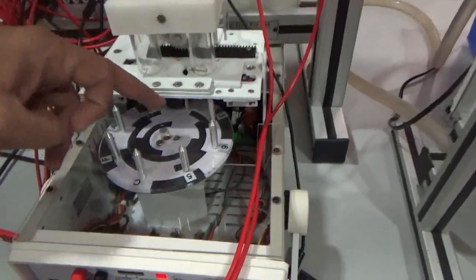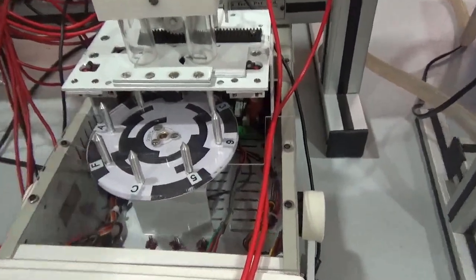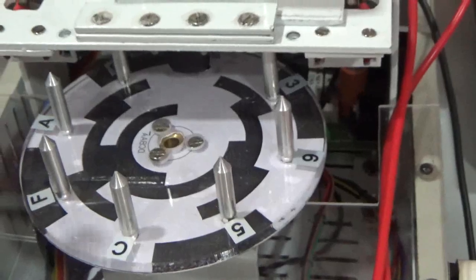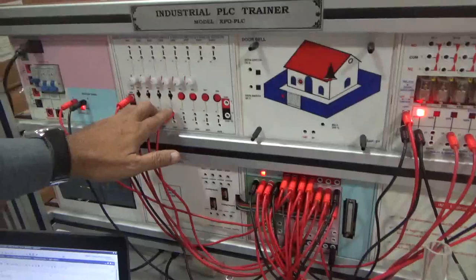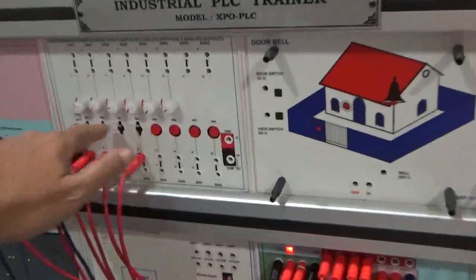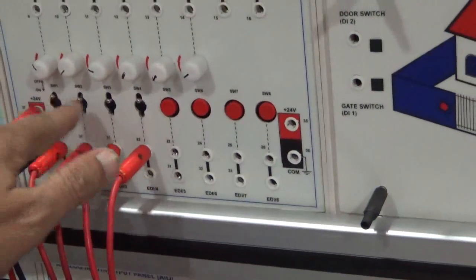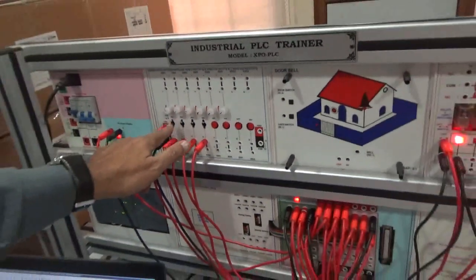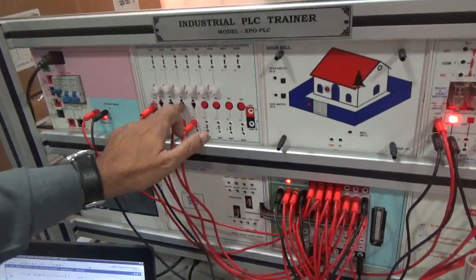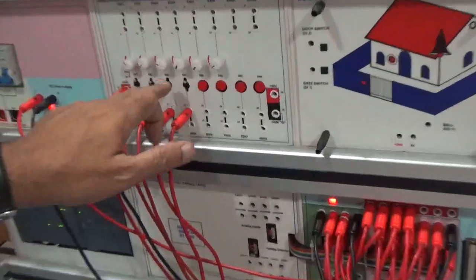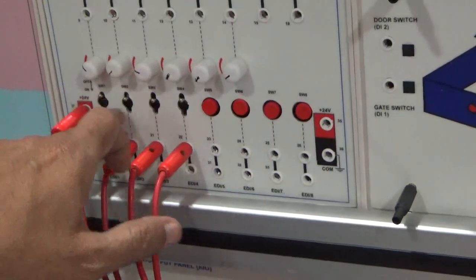The sequence is 0, 3, 6, 5, C, F, A, 9. This sequence will change as per your input, which is given by these toggle switches. You change the toggle switch positions. Suppose this is 1, this is 2, this is 4, this is 8. Suppose you want rotary position number 3, so that is 1 and 2.